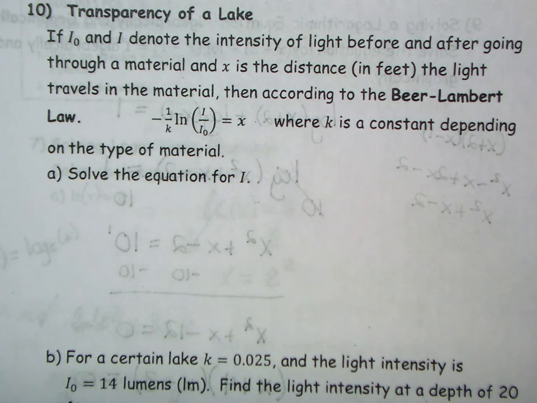So we have two variables, I sub 0 and I, and those are the intensity of light before and after going through a material.